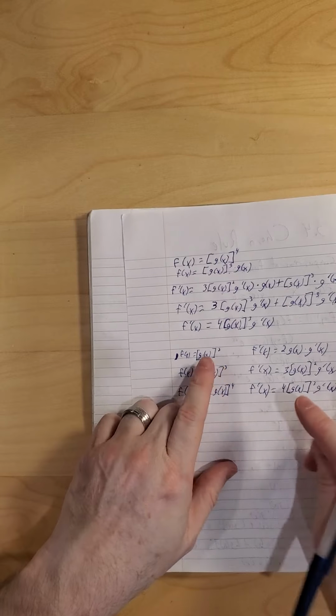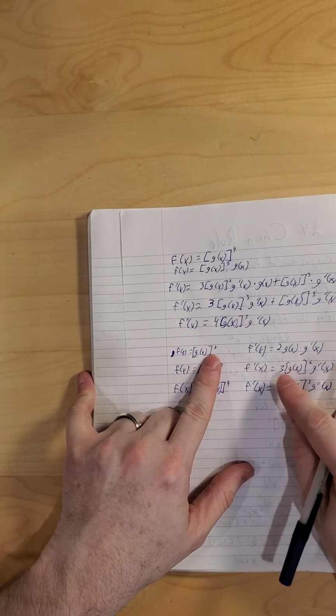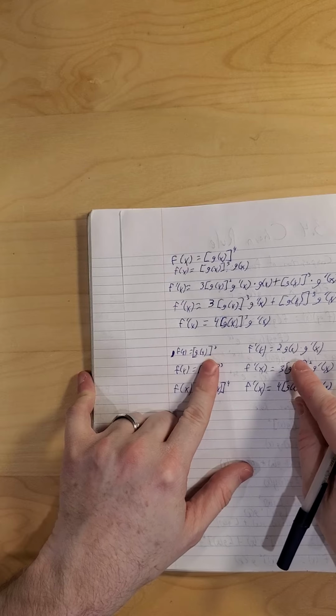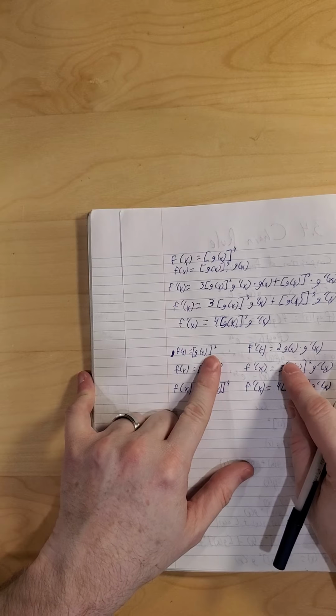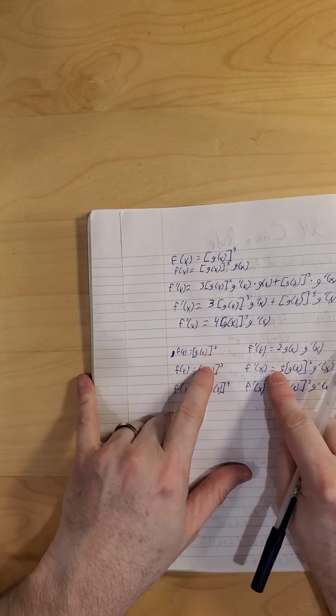So you may notice the pattern here, and this is why we call it the general power rule, because it looks just like that power rule that we learned early on in differentiating polynomials. The exponent becomes your coefficient.